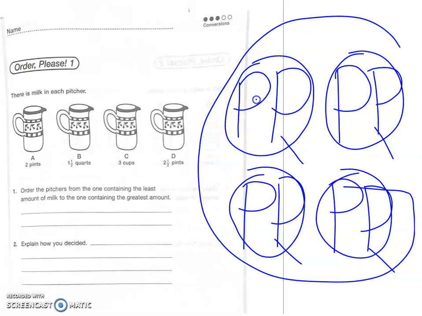So then if you think about this, now that we have our pints in our quarts, the last is cups. And there are 2 cups in each pint. So I'm going to make little C's inside each of the P's, 2 in each. So that should help me on all the pages that deal with volume, okay?